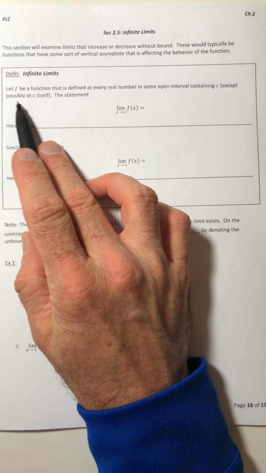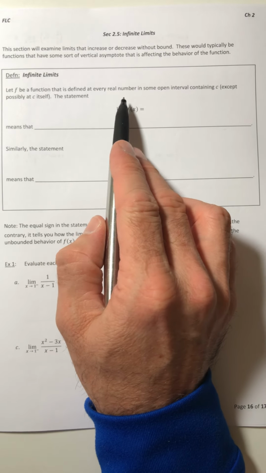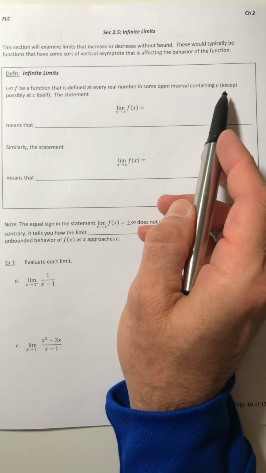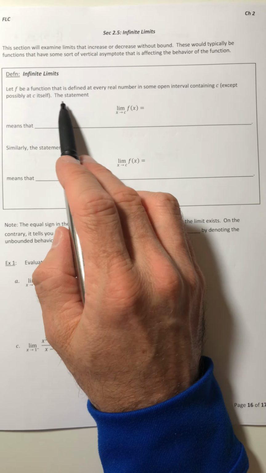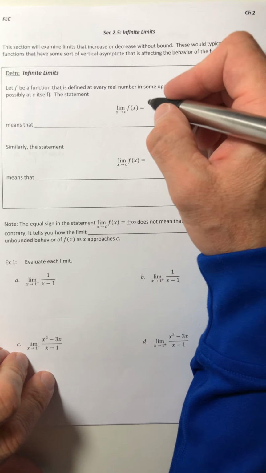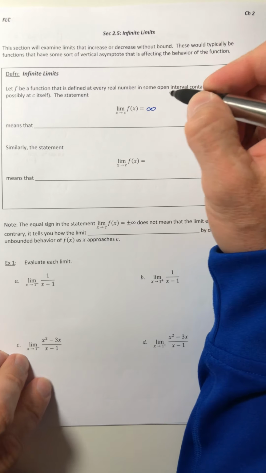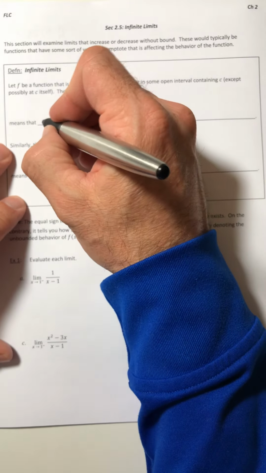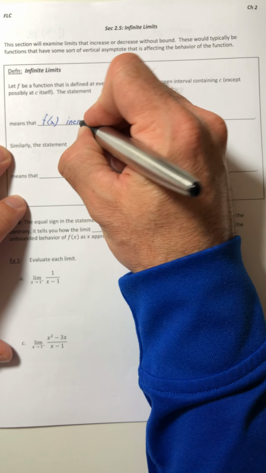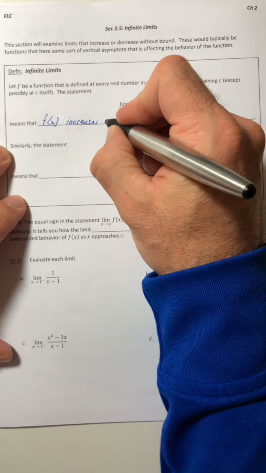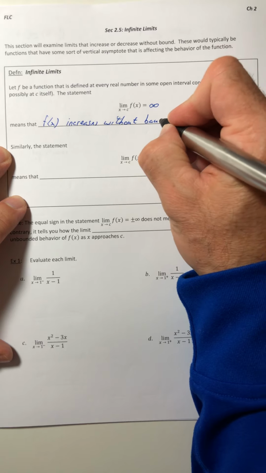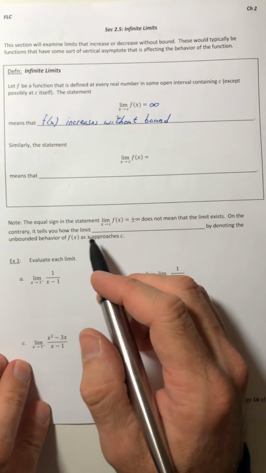Okay, so f is a function that's defined at every real number in some open interval containing c, except possibly at c itself. The statement, the limit of f of x as x approaches c is equal to infinity, means that f of x increases without bound.